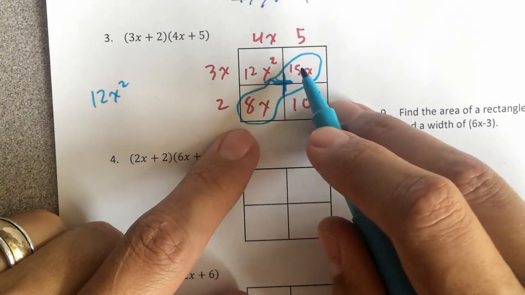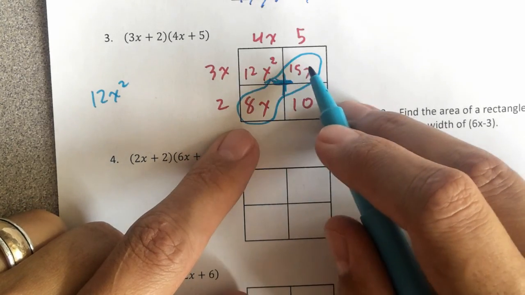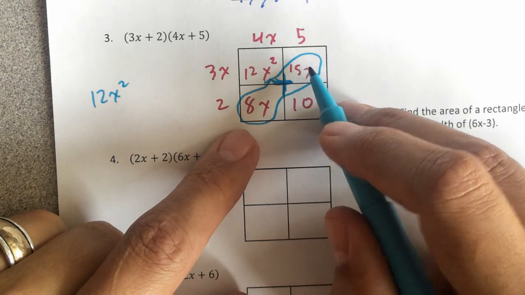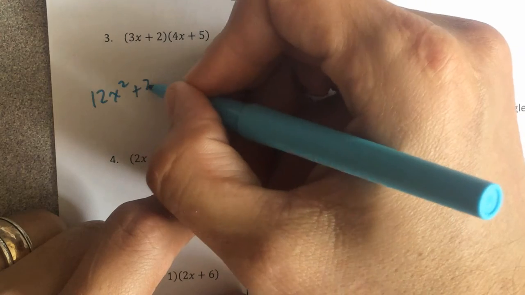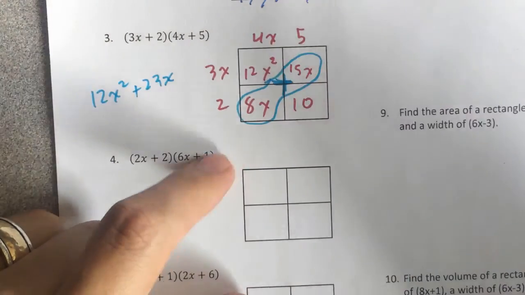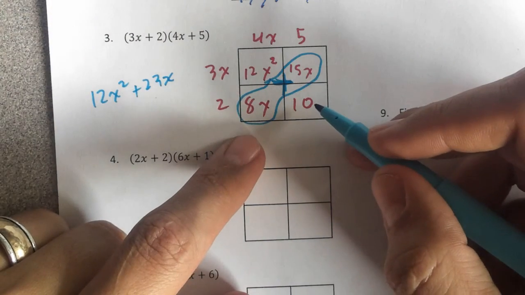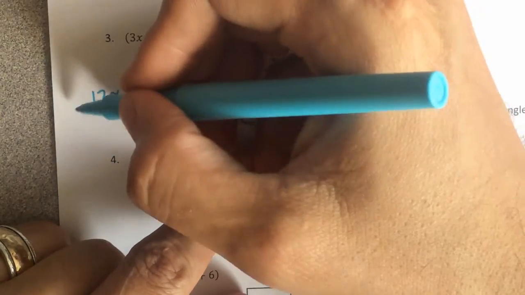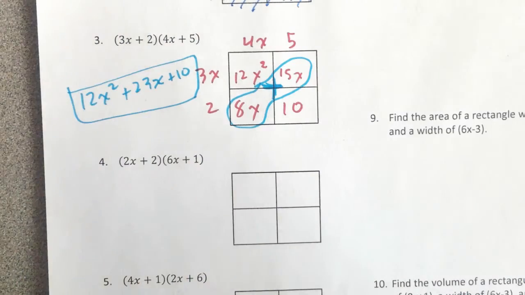So I'm going to add those up together. That's my peanut value. 8x plus 15x should be 23x. And then in the corner here I have 10. Add that in there. So that is my answer to that one.